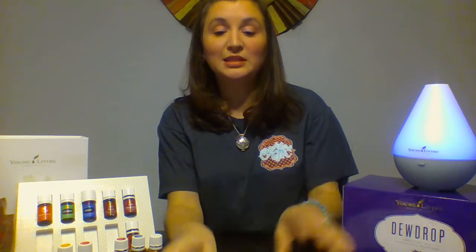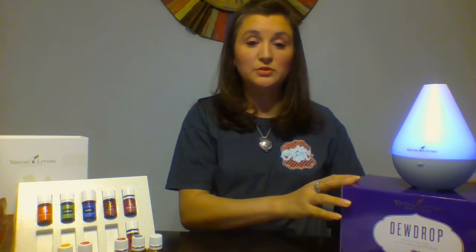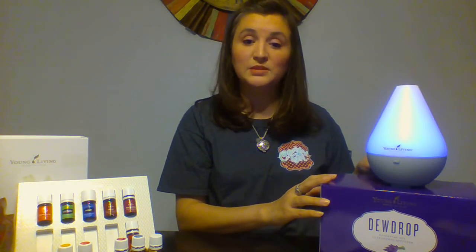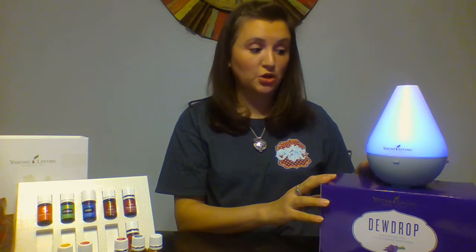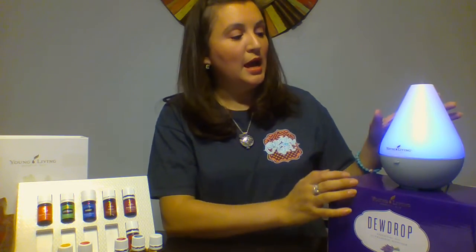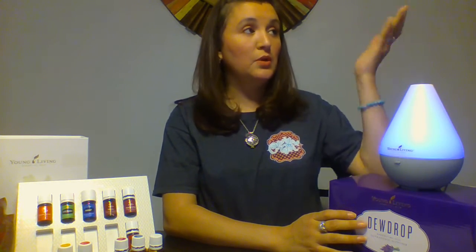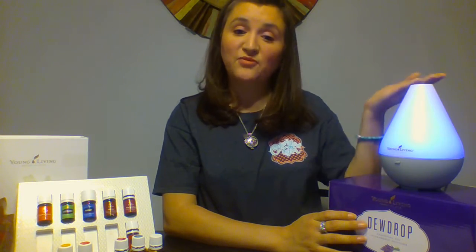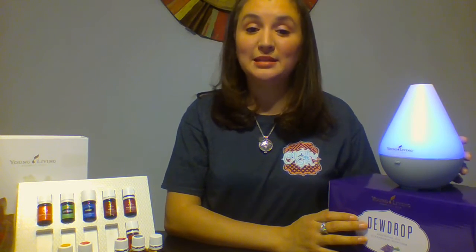So let's go ahead and talk about the different ways that you can use the essential oils. You can use them aromatically, you can use them topically, and you can use them internally. So using them aromatically, there's several ways that you can do that. You can use them in a diffuser, which comes in the premium starter kit. This is the Dewdrop. You'll place some water and a few drops of oil in here, and it starts to put off this fine mist that puts the oils into the air.